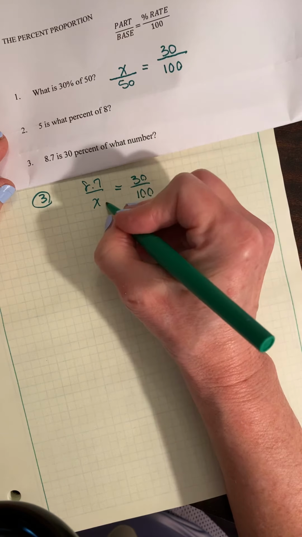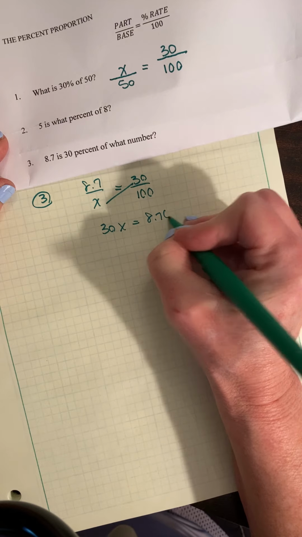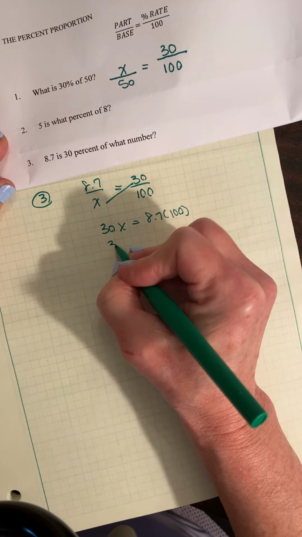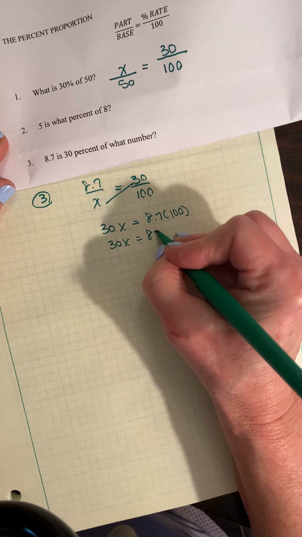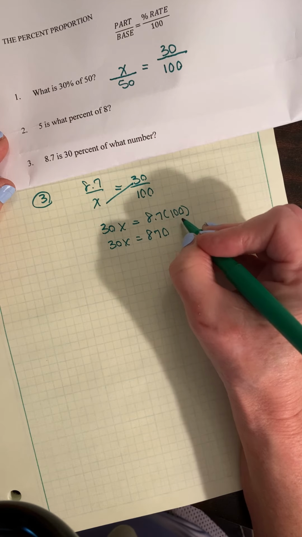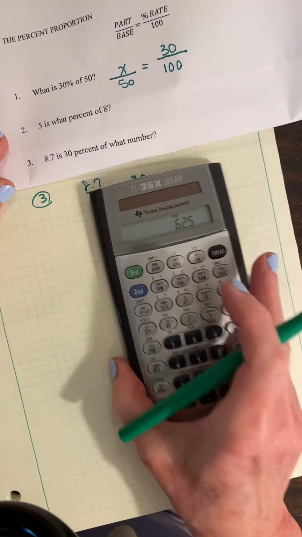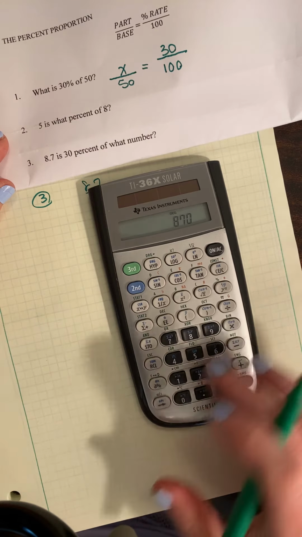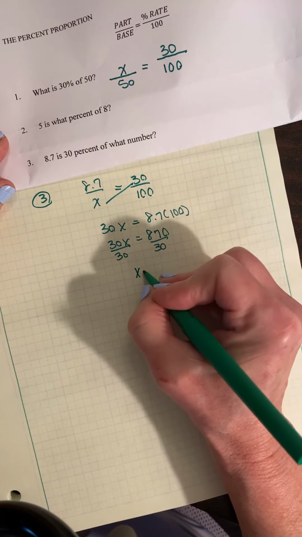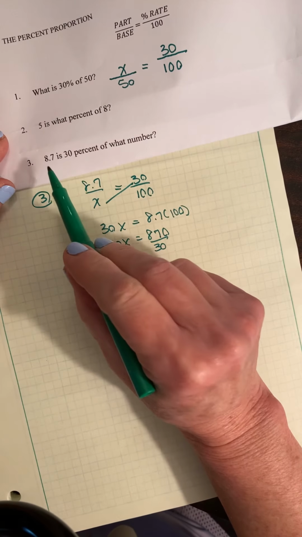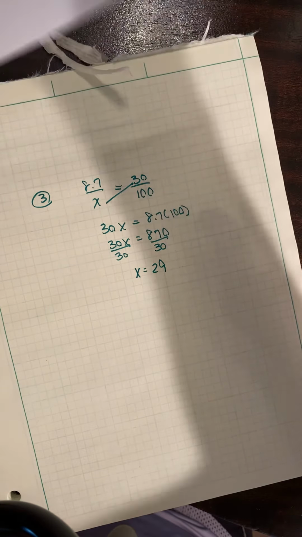So we have that. So that's 30x, 8.7 times 100. 30x. Let's see, 8.7 times 100 will give me 870. Multiplying by 100 would move the decimal over 2 places. Divide by 30. And we'll just use a calculator on this. 870 divided by 30, and we get 29. And that's a number, not a percent. 8.7 is 30% of 29. Sounds reasonable. So I think we're good.